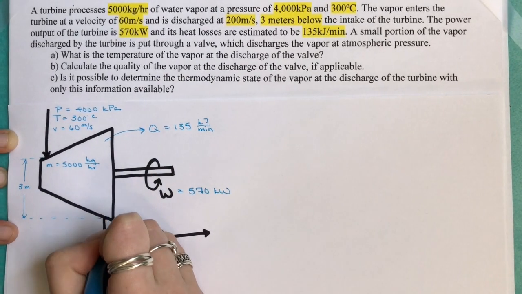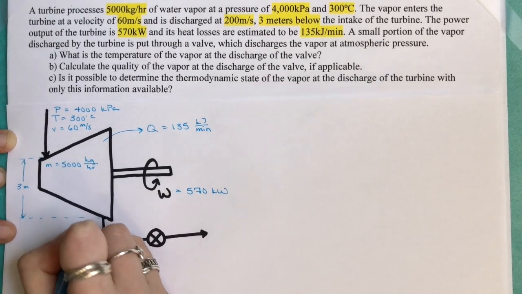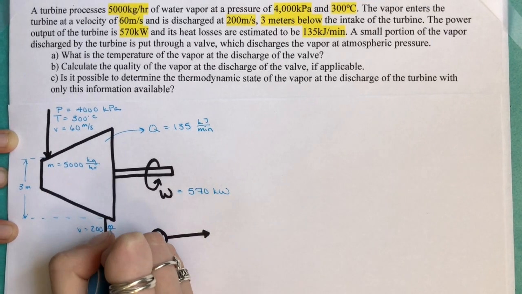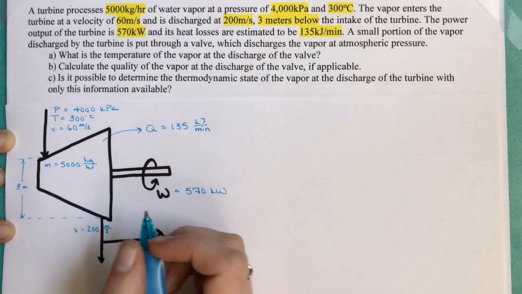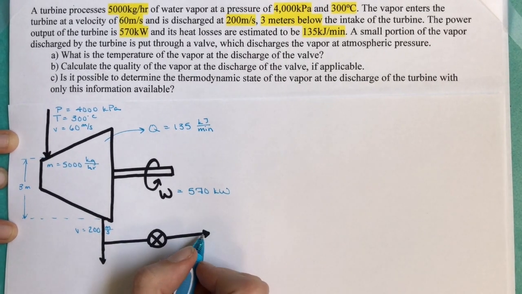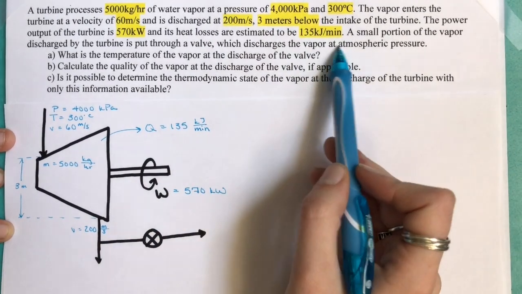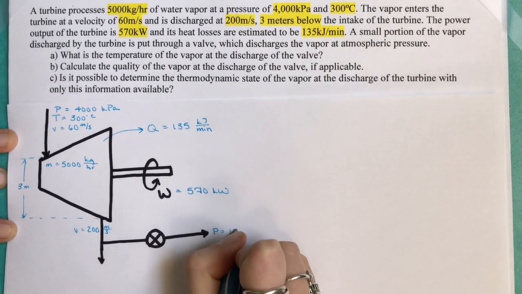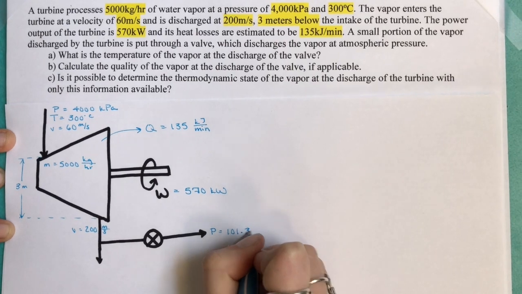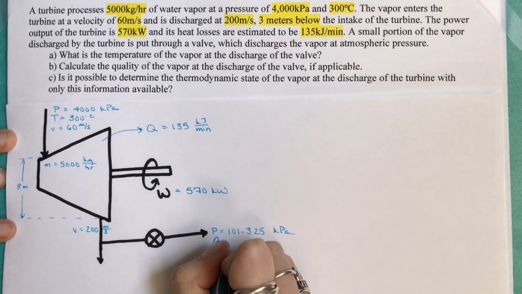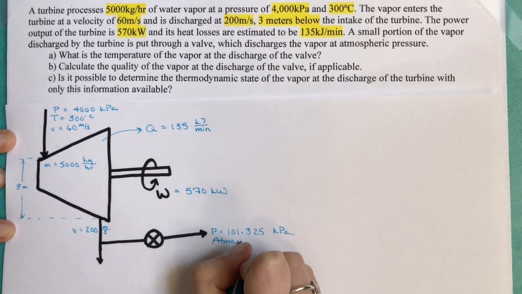We know that the velocity here as it's exiting the turbine is 200 meters per second. And out here, this is the end of the valve. It said that it discharges at atmospheric pressure, which means that the pressure here is going to equal 101.325 kilopascals, which again is atmospheric.